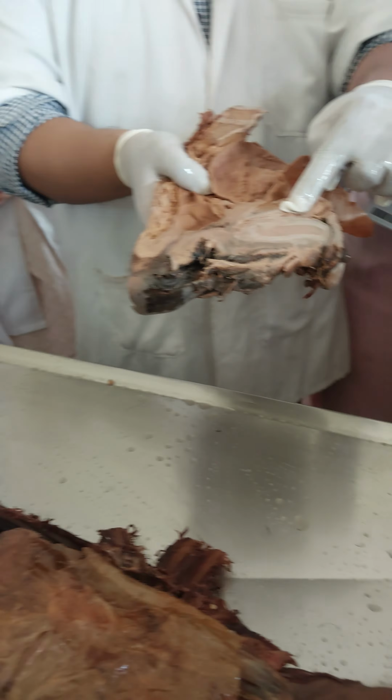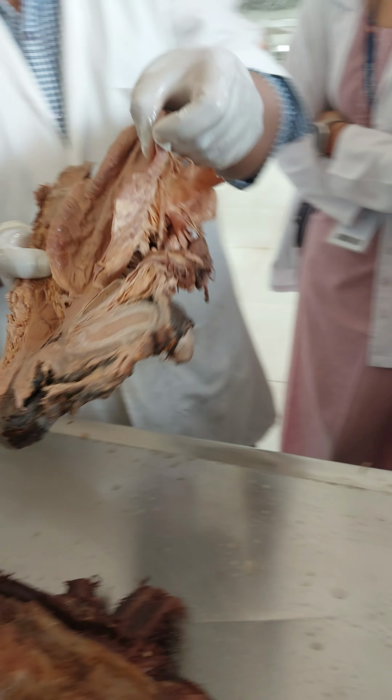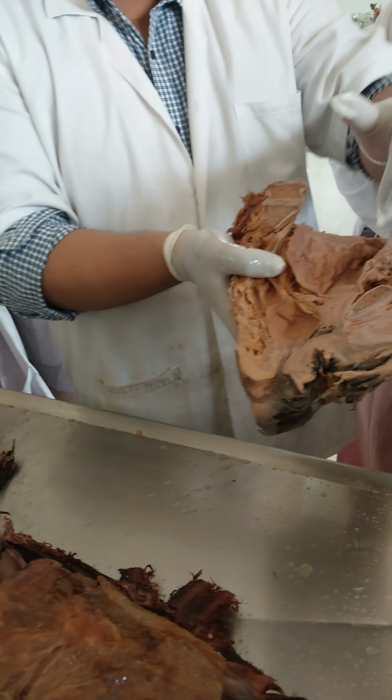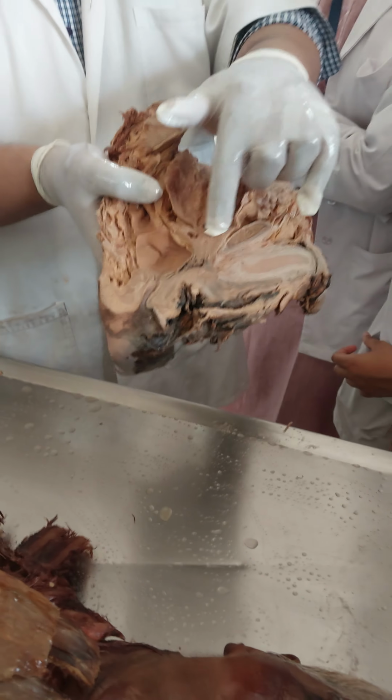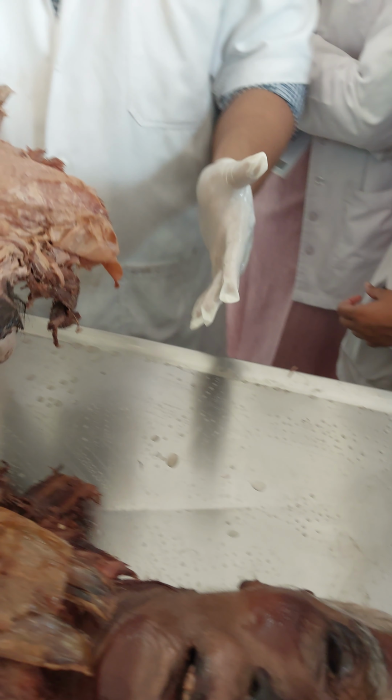Just behind the pubic symphysis, this large expanded structure is your urinary bladder, that is for the urethra. In the top part of the urethra, this triangular structure is the prostate, that you don't get in the female. Then behind the urinary bladder, in front of the sacrum, this is the rectum for the anal canal.